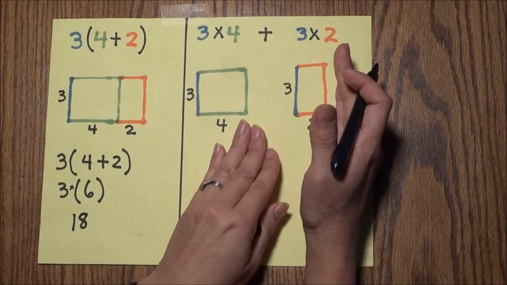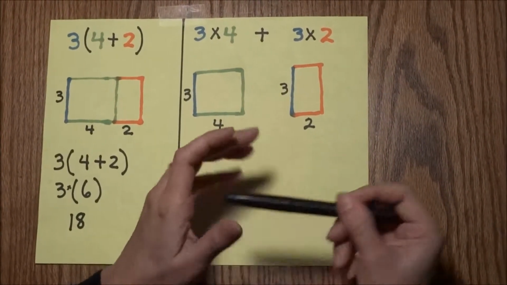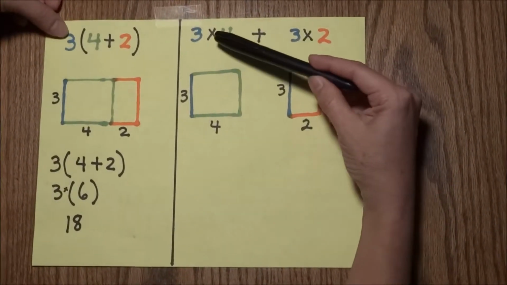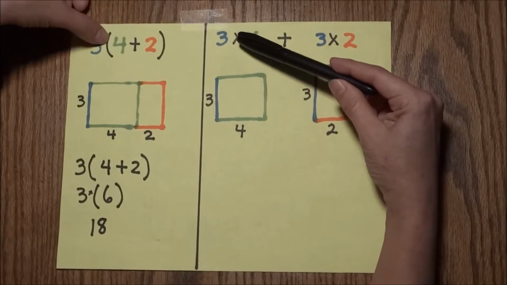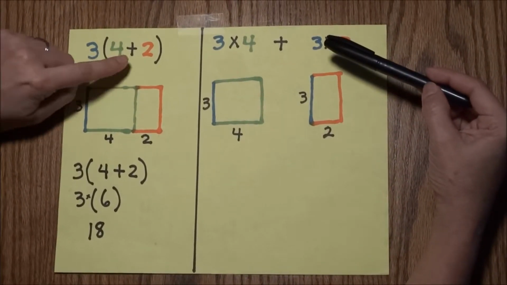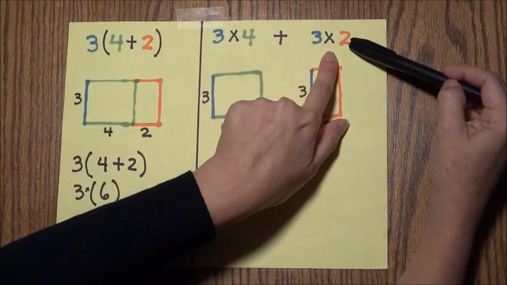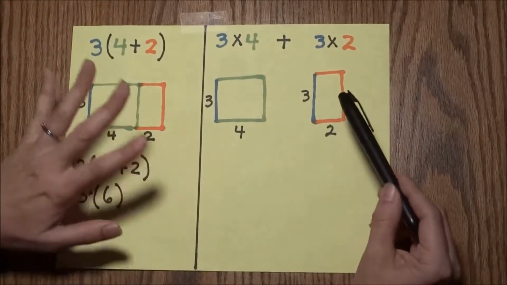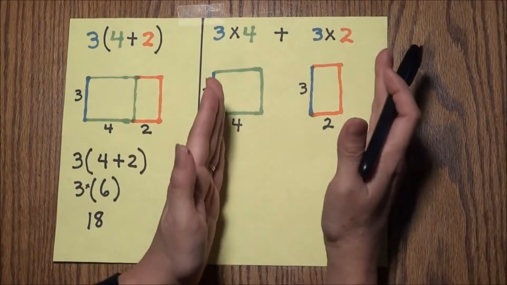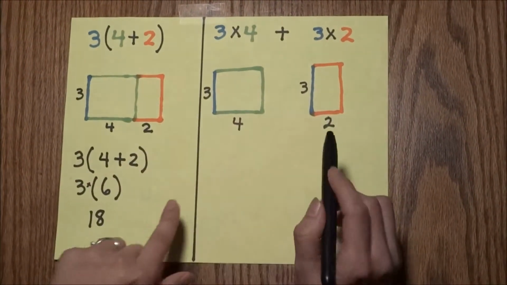Now, on the other side, actually we're using that distributive property. You can see here, we have multiplied 3 times 4 plus 3 times 2. Now let's see what the rectangle we have done. So we have separated the whole rectangle in the 2 sections that we have here with the colors.